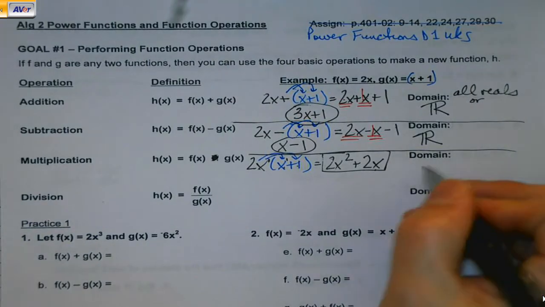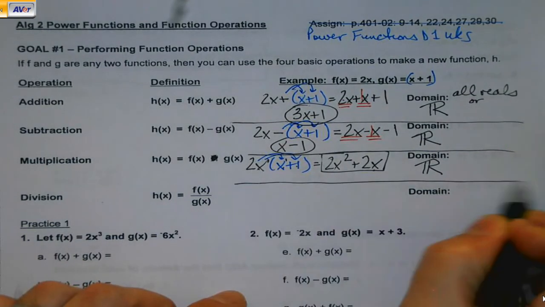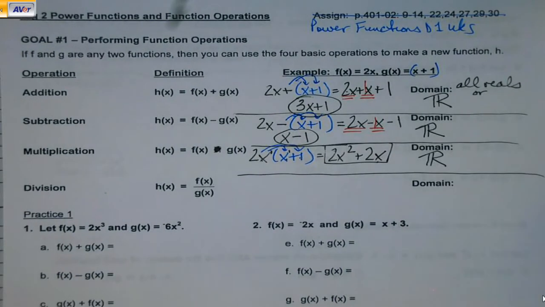You're like, so what you're telling me is when in doubt, just go with all reals, because I'm probably going to be right at that point. It's true. So here comes the last one. There's got to be something weird coming, because otherwise, why would you even make us do this? Okay, division.